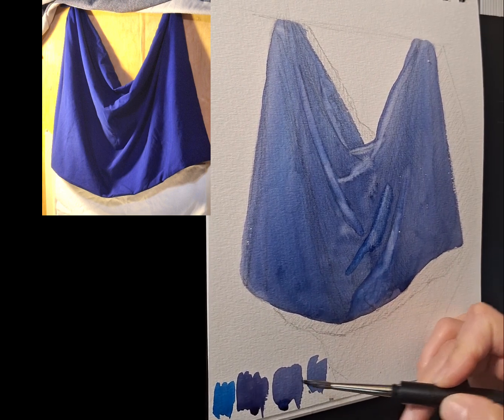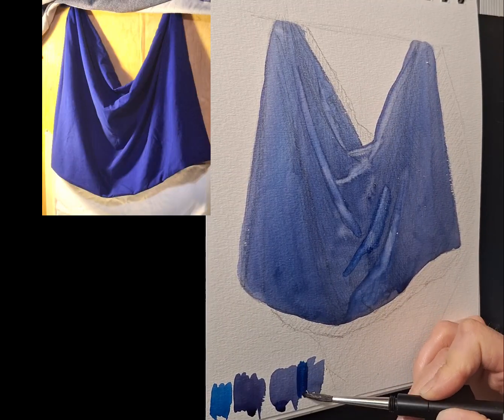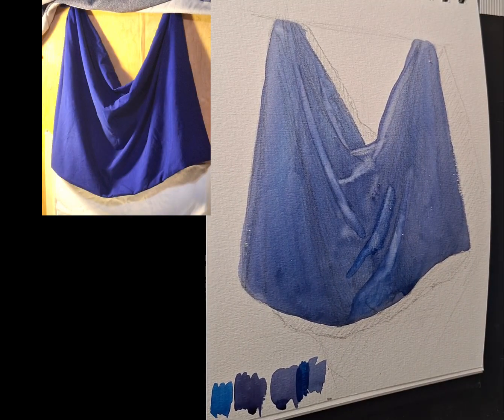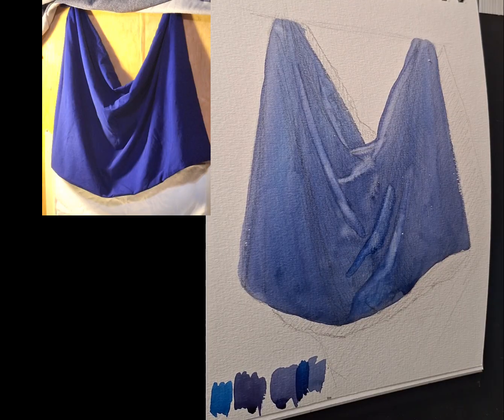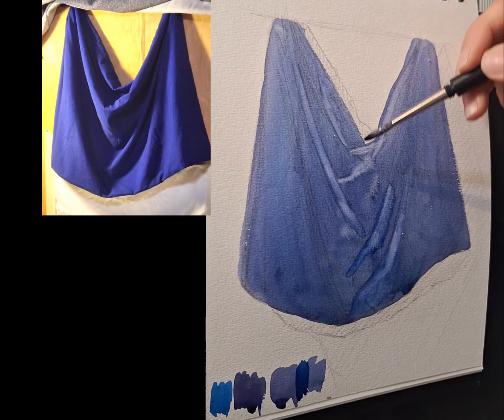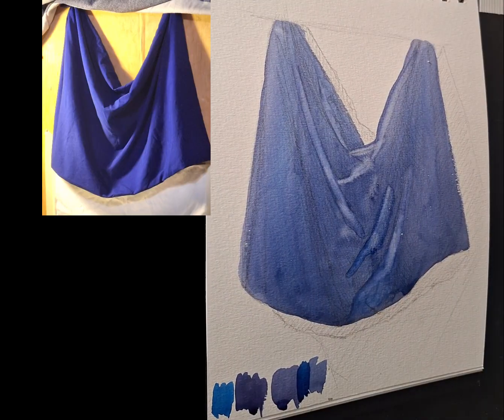This is how I'm going to push the hue in the shadow. A lot of the same color, and then a little bit of my Winsor on top to adjust it so it's not so purpley anymore. It's going to have some purpleness because this first pass was quite purpley.